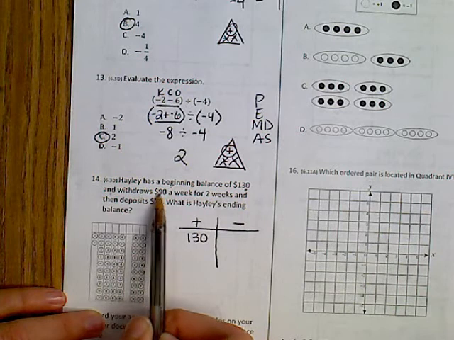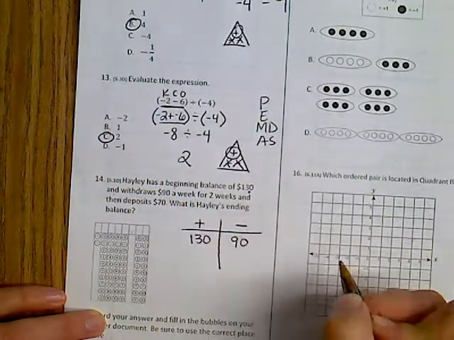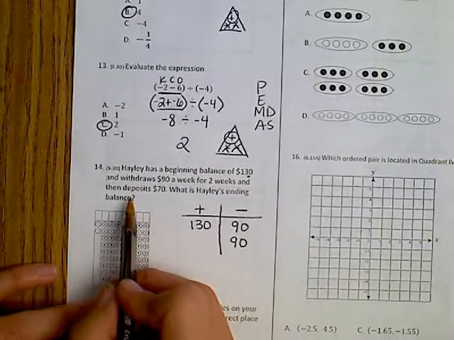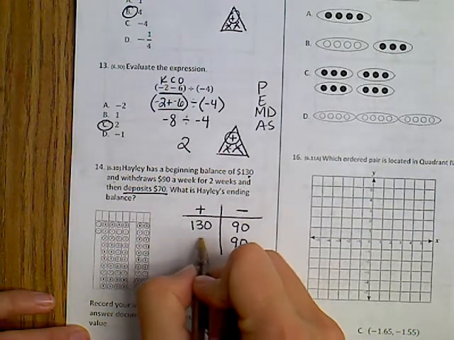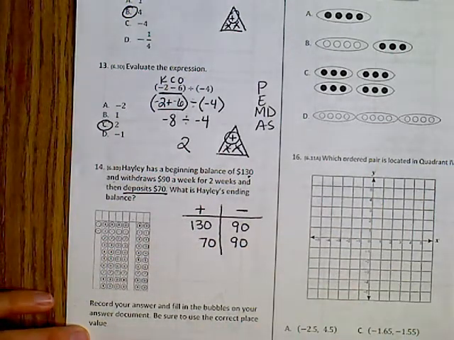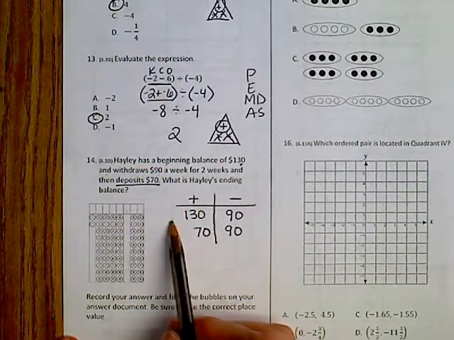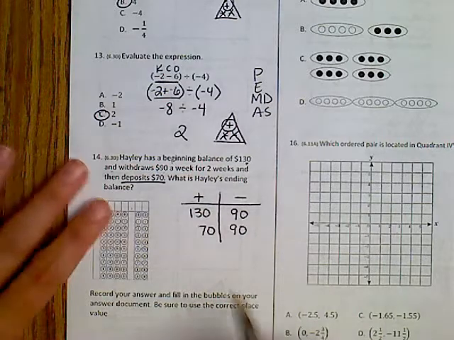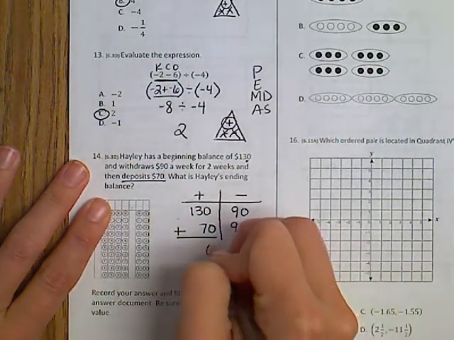Then she withdraws $90 a week for 2 weeks. So I know she takes away $90 once and she takes away $90 again. And then I know she deposits $70, and depositing is putting that money back in, so I'm going to go here. So first I want to see how much money we have in our positives, and then I'm going to see how much money we have in our negatives, and we can combine those. So if I'm finding the positives, I'm just adding these up.